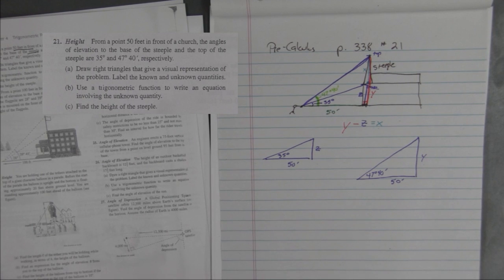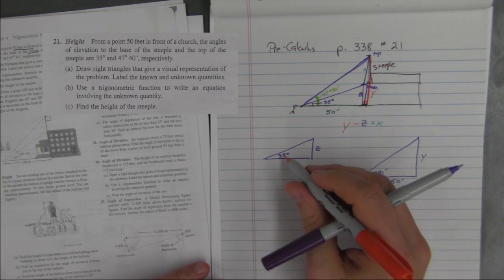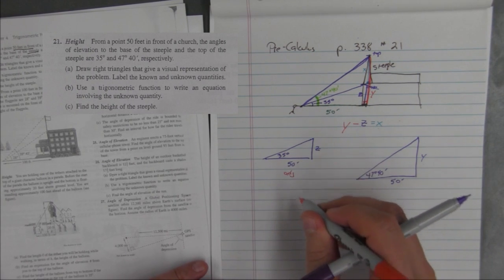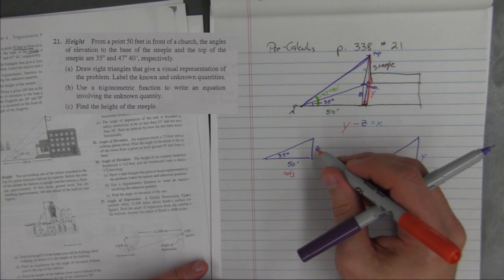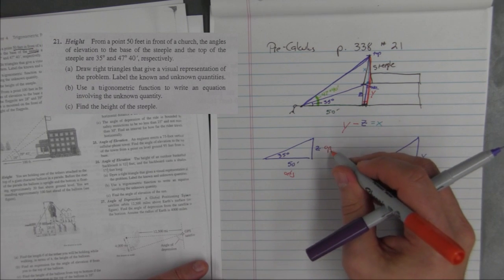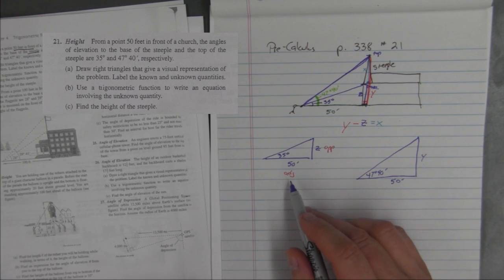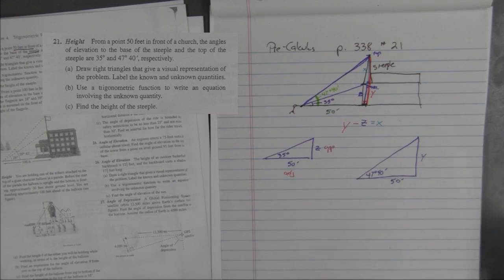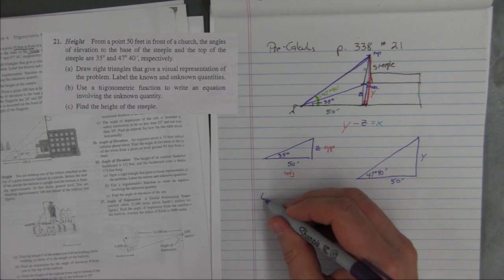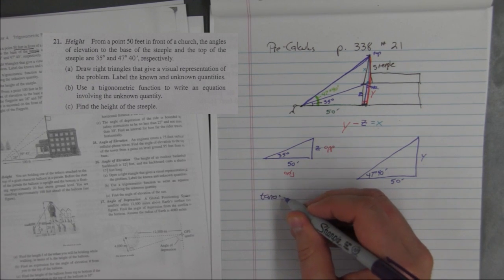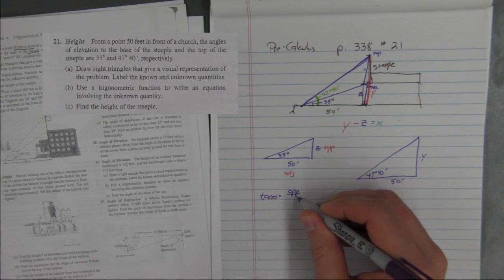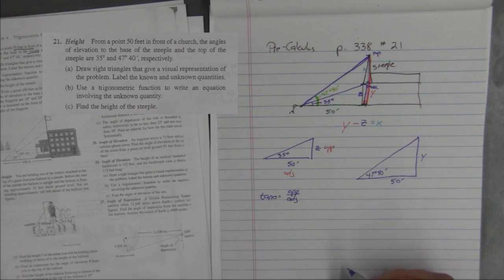So we have to look and see what we've got. Our given side is adjacent to the 35 degrees. Our unknown side is opposite to the 35 degrees. So now I have to say which function has adjacent and opposite in it. So I have to remember, and I remember that tangent theta is equal to opposite over adjacent.